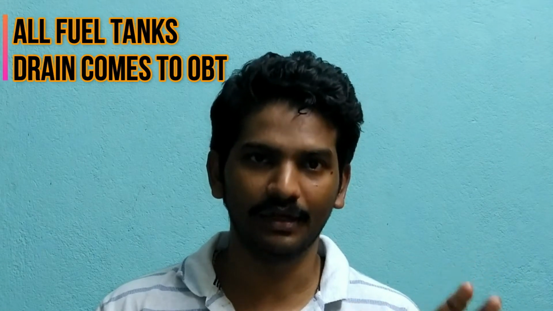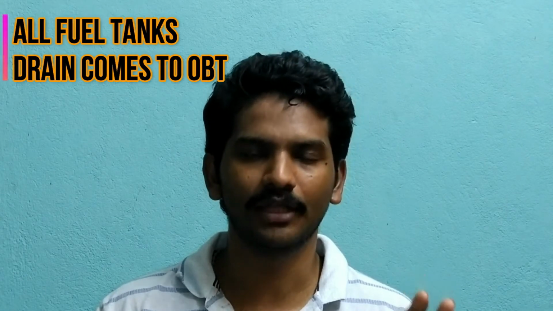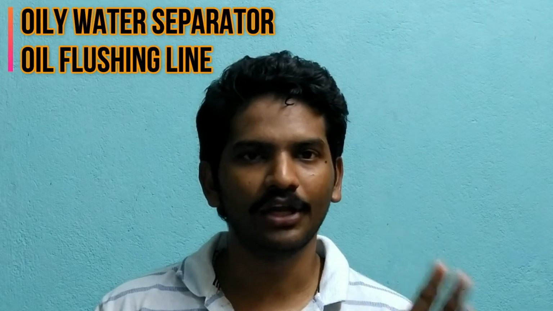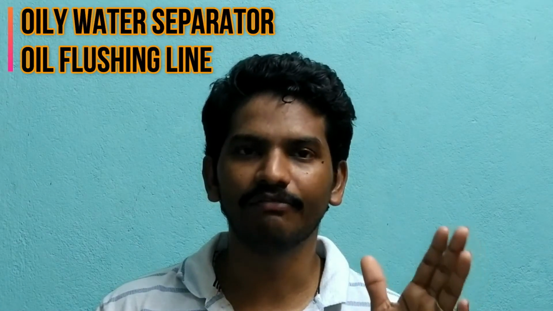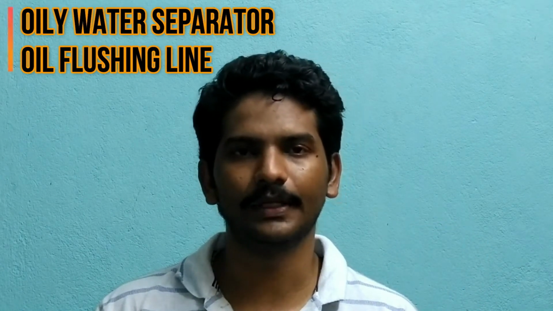All the fuel related tanks drain scuppers will come to this oily bilge tank only. That means if you drain the service tank every day during your night watch or morning watch, or if you drain the fuel oil settling tank, the drain water or drain oil will go to oily bilge tank only. Clear? Second, if the ship is given with oil water separator, the oil water separator has one oil flush line. That oil flush line also goes to oily bilge tank only.